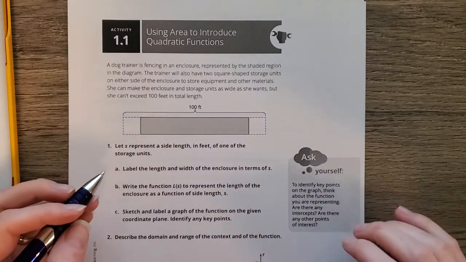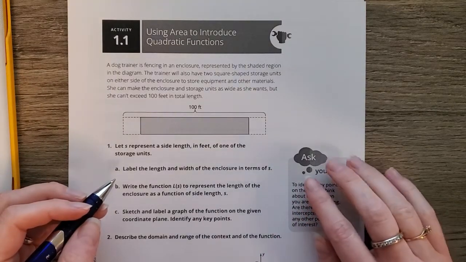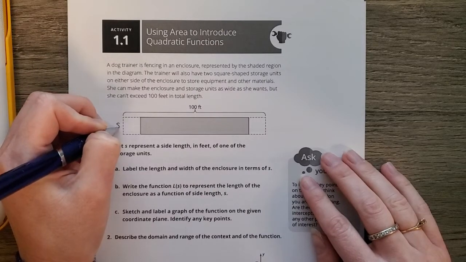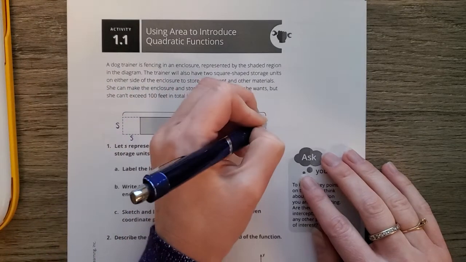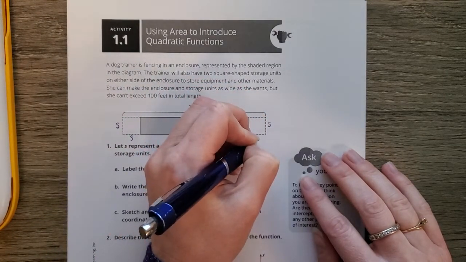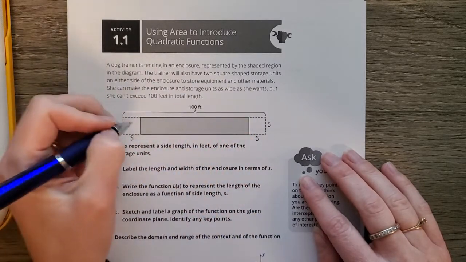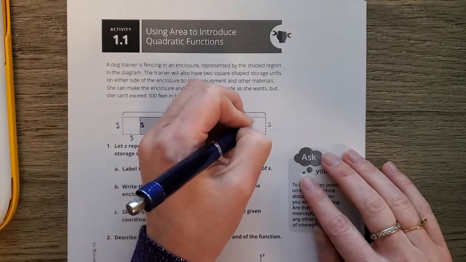Let S represent a side length in feet of one of the storage units. Label the length and width of the enclosure in terms of S. So a side length of the storage unit, this part here would be S, since these are squares. This would be S. At this end, the same thing, we have S and S. So if we want to label the enclosure, which is the shaded region, this side would be the same, S, and so would this side.